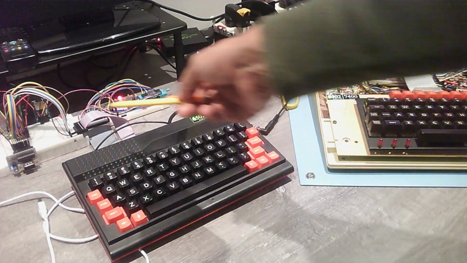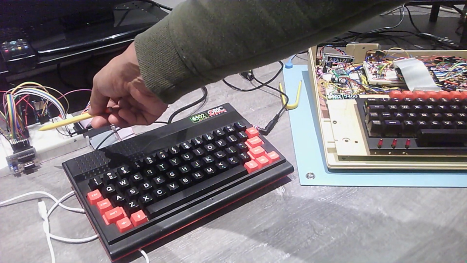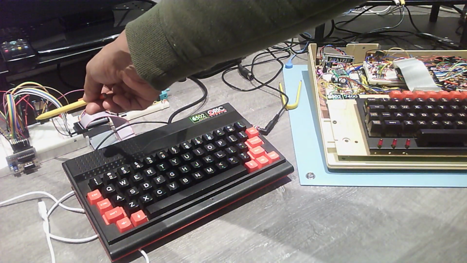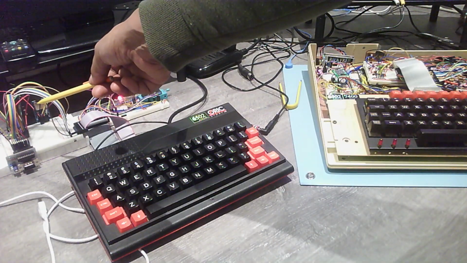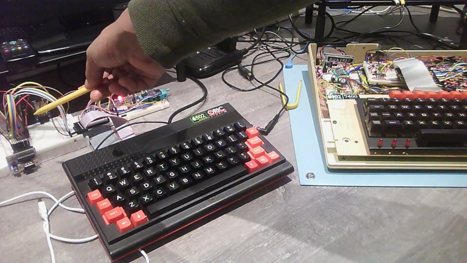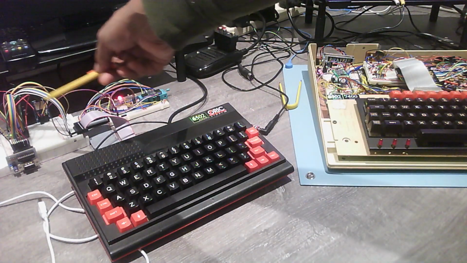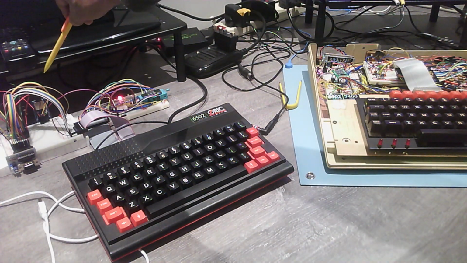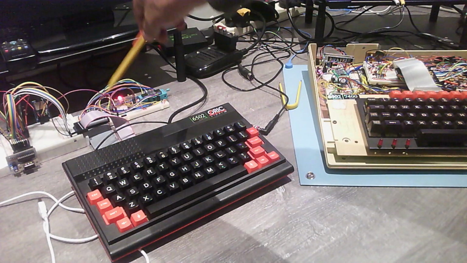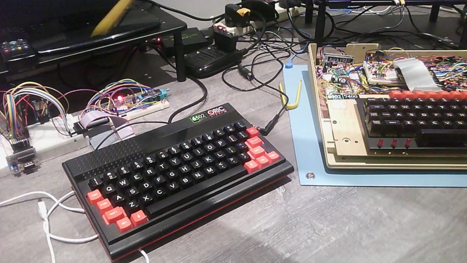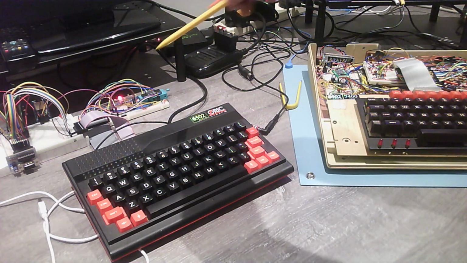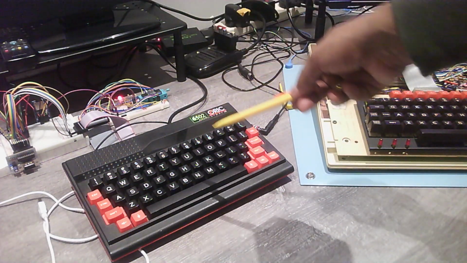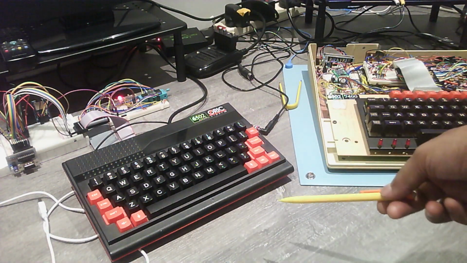And then over here I've got a Pico, which is an Arduino Pro Micro, which is acting as an SD card interface. So I've got an SD card just here, and I've written all the software to drive the SD card, and there's some software on the Arduino to send the right bytes back to the Oric when it asks for them.